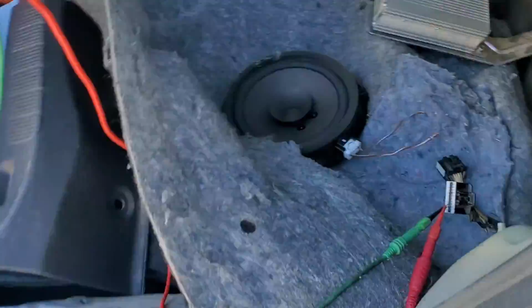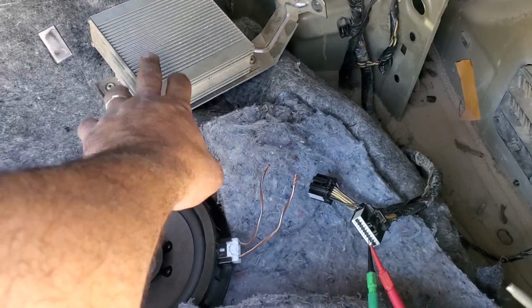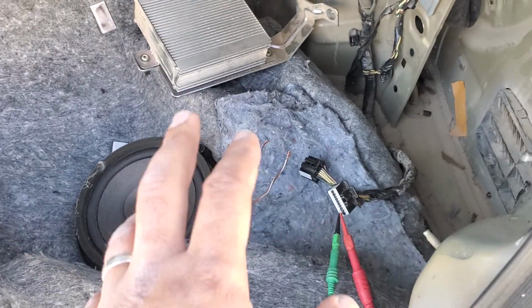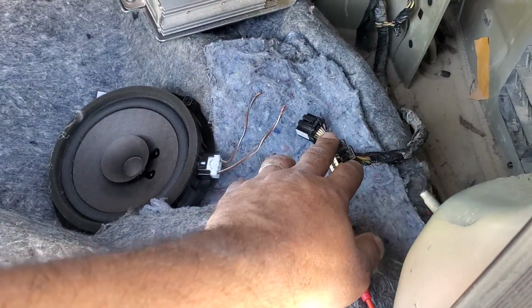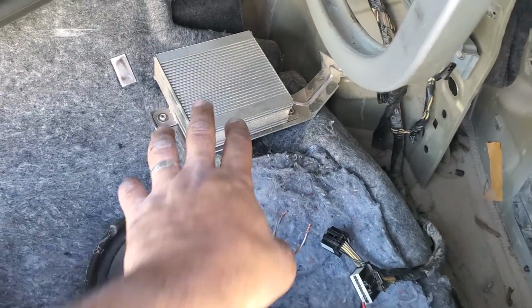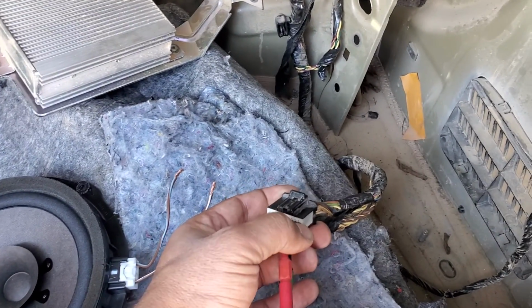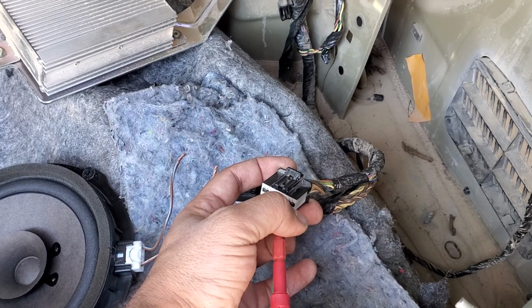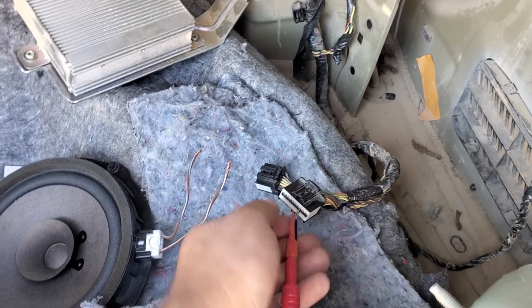Now I am here in the back at the trunk, and I disconnected this module. This car comes with the 8-inch touchscreen with the Sync. So this module comes with this system that has Sync only. Now these are pins 1 to 10, 11 to 20. So 1 and 11 are speakers, 2 and 12, 3 and 13, 4 and 14.